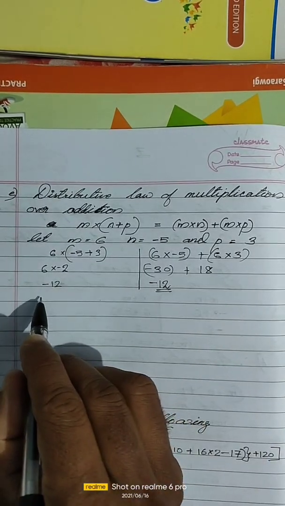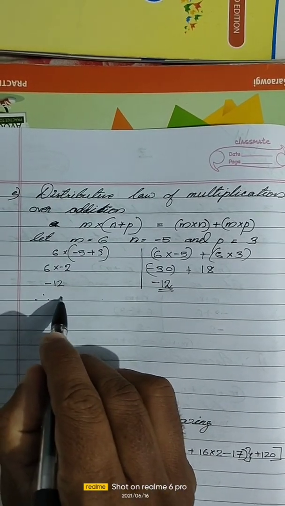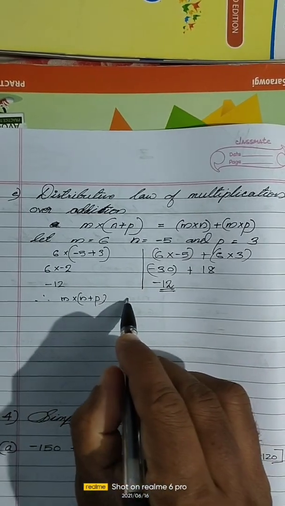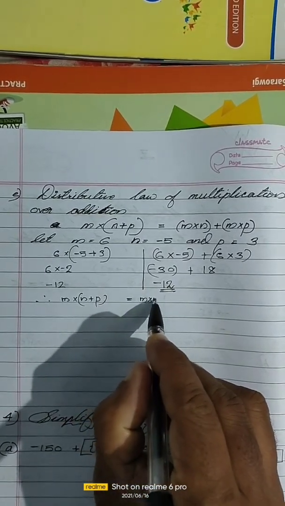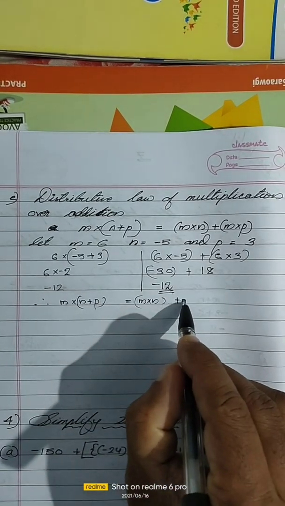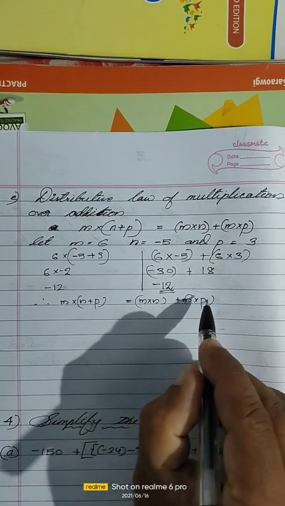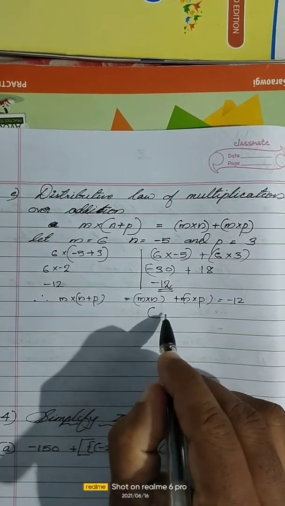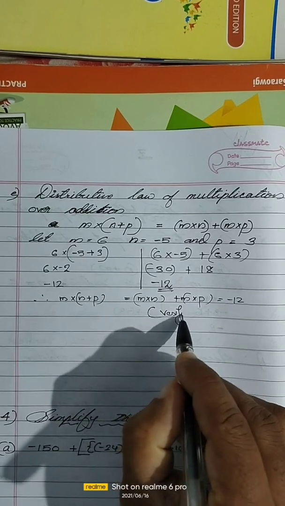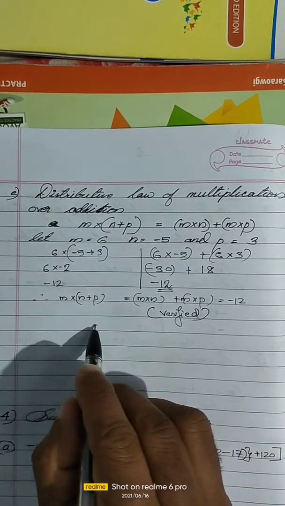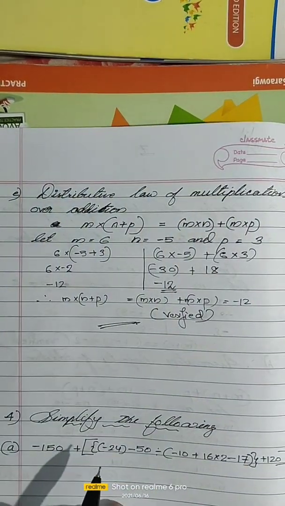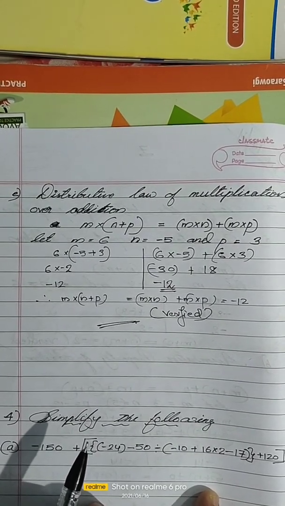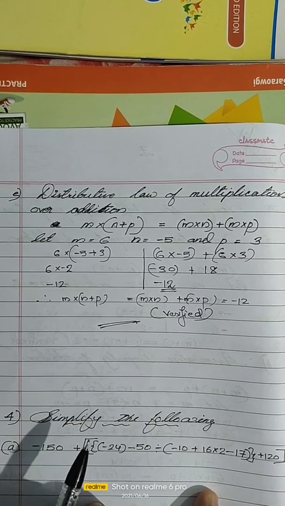So therefore we write that m into n plus p is equal to m into n plus m into p, and hence it is verified. That is equal to negative 12, and hence it is verified. So these are the question 3, distributive property of multiplication, and one part is not solved. That is homework for you. You can do it yourself.